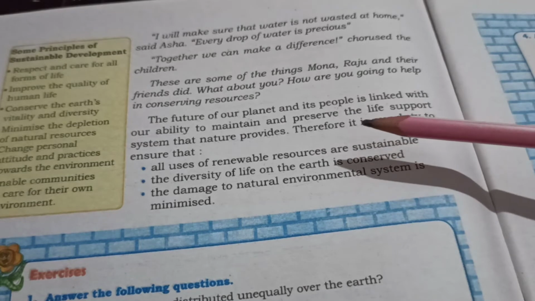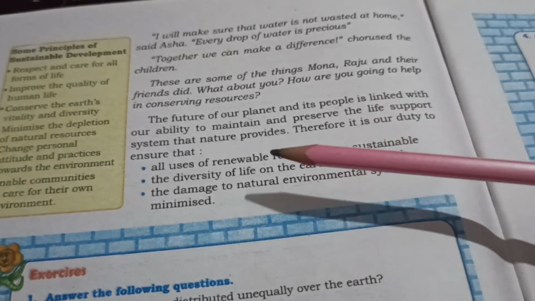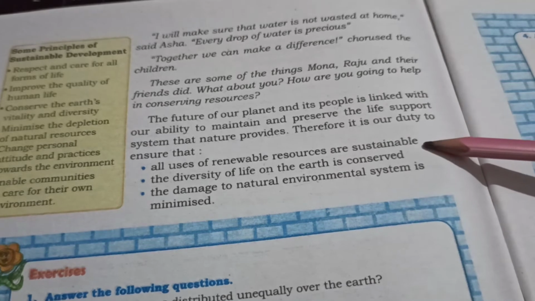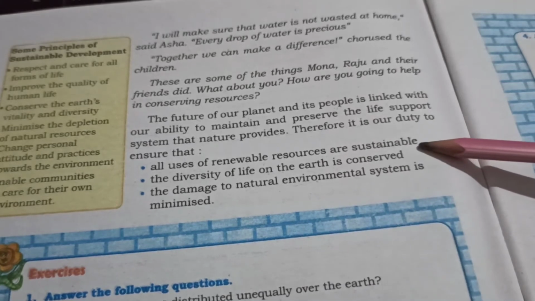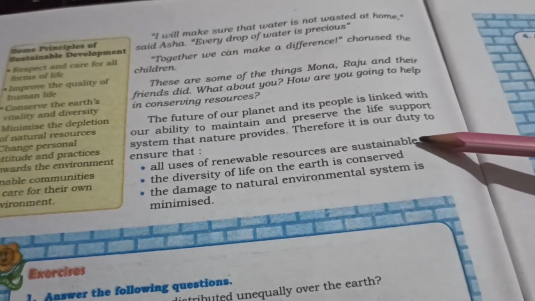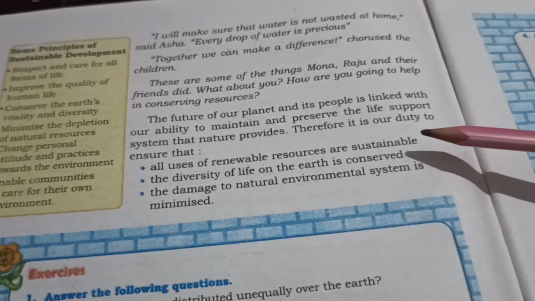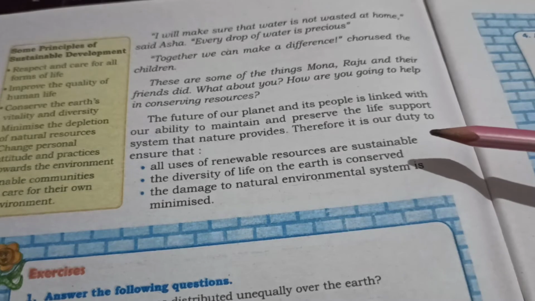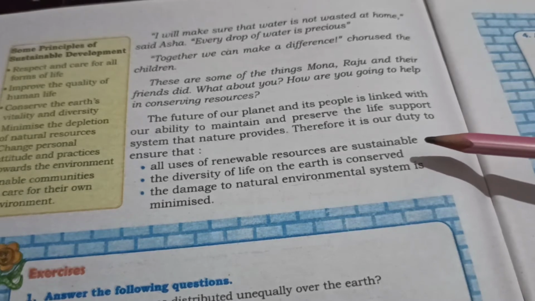So that's why it is our duty to ensure that all the renewable resources are sustainable. For example, solar energy and wind energy are sustainable. But even then, you have to use them in a limited manner. For example, I told you about water. We should not waste water. So turn off the tap when it is not in use.